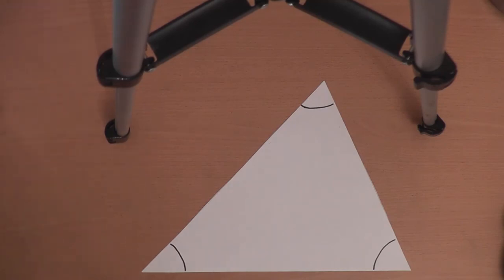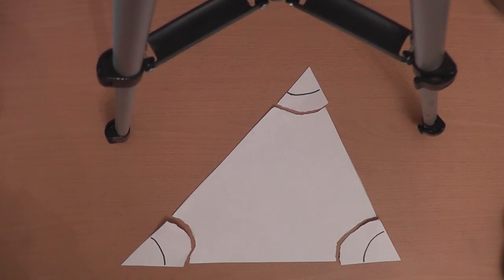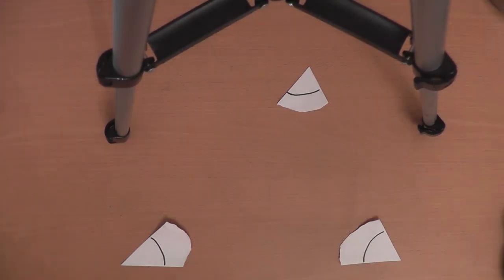You can colour them in if you like, you don't have to, it doesn't really matter as long as you've marked the 3 angles on there. I am now going to, either using a pair of scissors or just by ripping the angles off, rip those 3 angles off the triangle. And then I'm going to get rid of the middle bit that I don't want, just keeping the 3 angles.